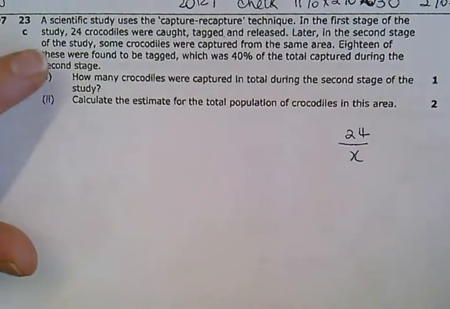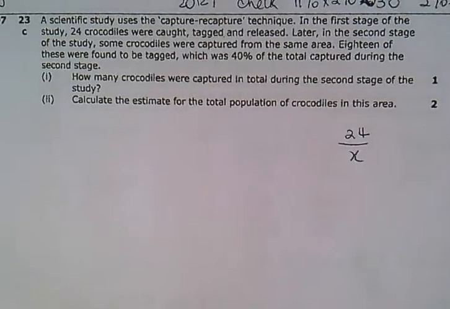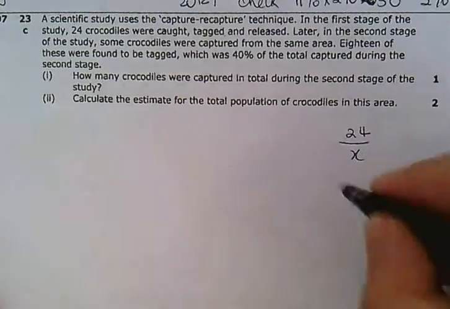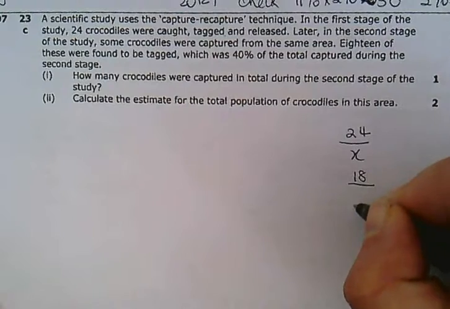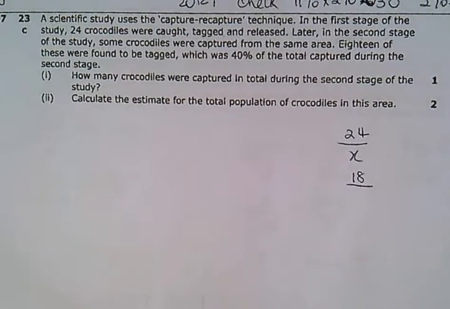Later, in the second stage of the study, some crocodiles were captured from the same area. 18 of these were found to be tagged, which is 40% of the total captured during the second stage. So what they're saying is that 18 out of some number that we don't know as well, but that 18 is 40% of the total.